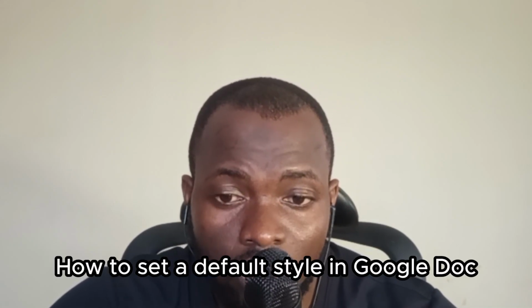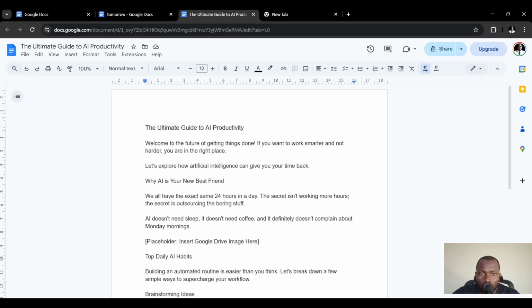So today I'll show you how you can set the default style in your Google document. I'm in the Google document file, the ultimate guide to AI productivity. The first thing I need to do is to highlight the first sentence here and give it whatever style that I want.